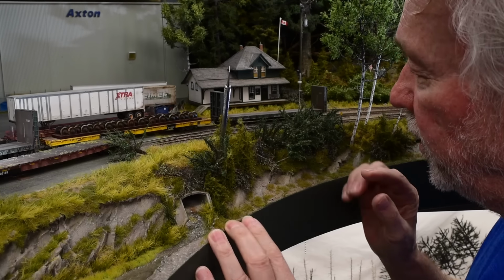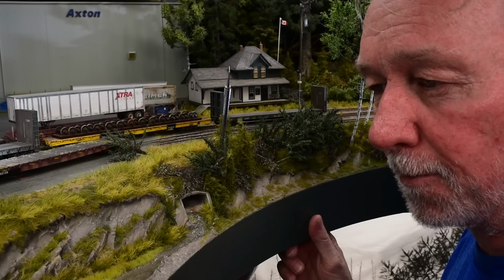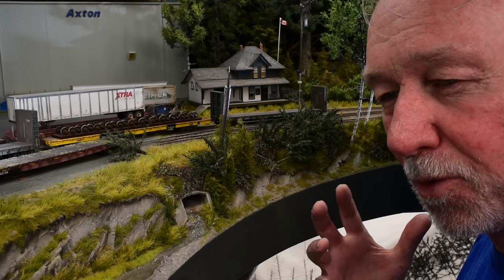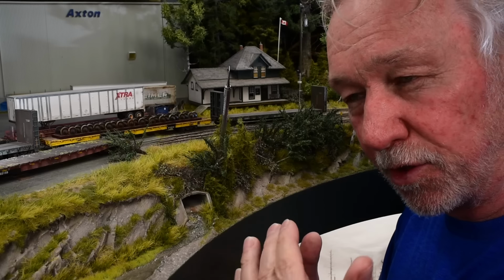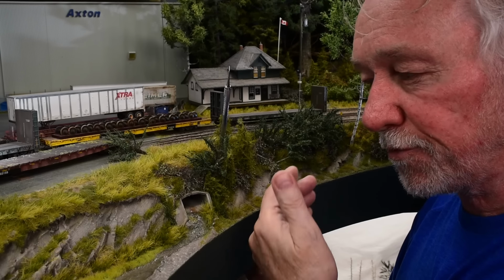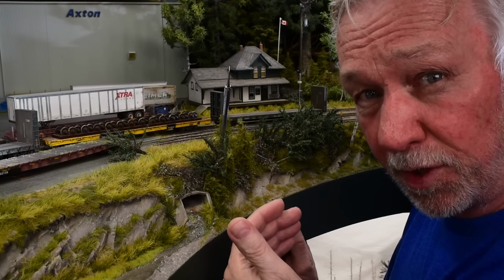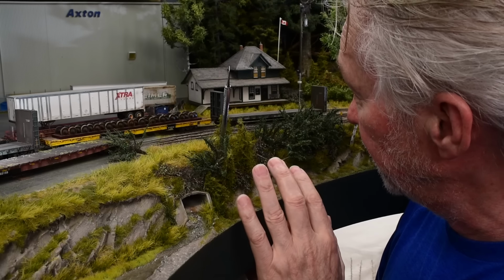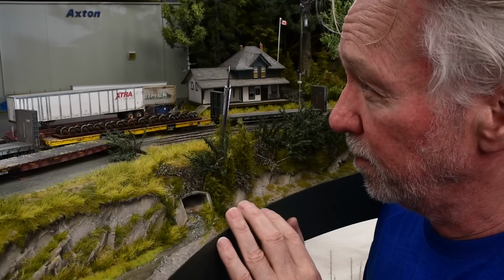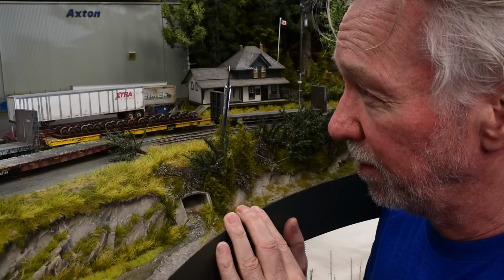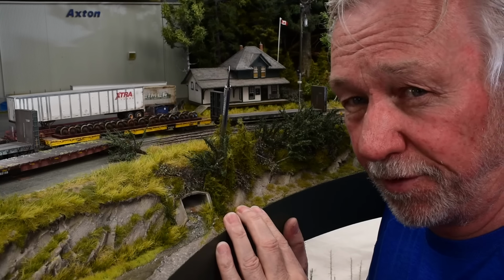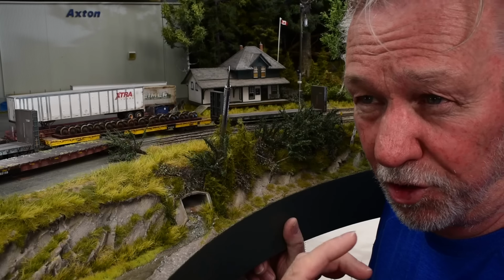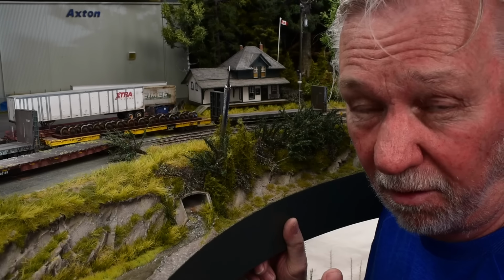So those trees, after looking at them for a while, I didn't really like them. They were just too up front and too large to be that far forward, even though they're in scale on this layout, because all these trees are only modeled to about, the tallest ones are like 150 or 160 feet, but a lot of the trees around here exceed that all the time.